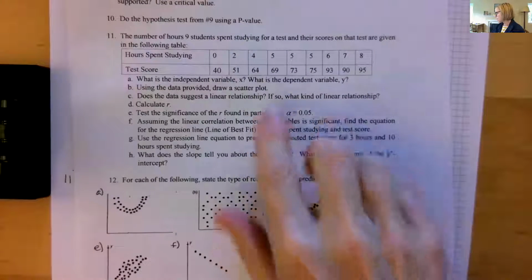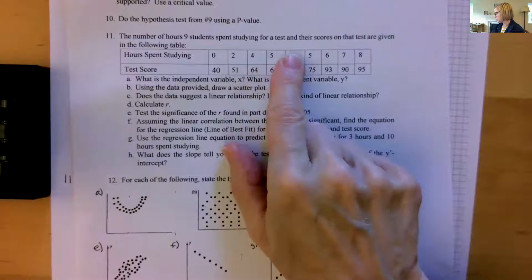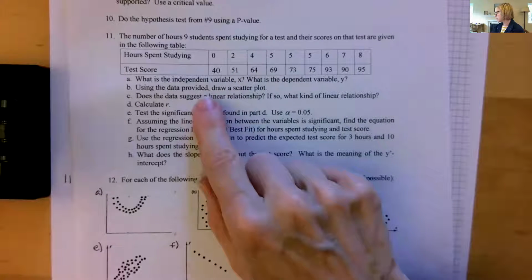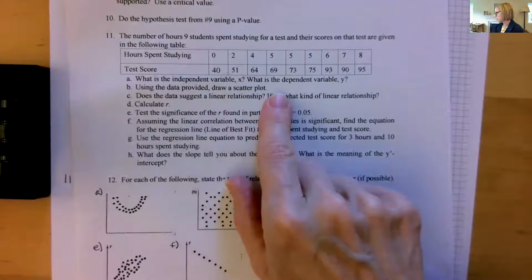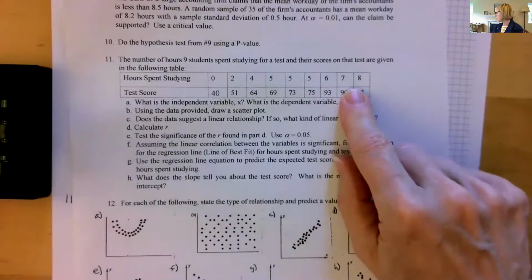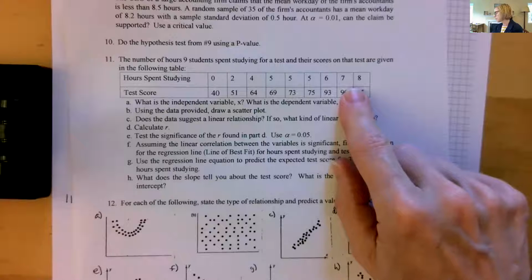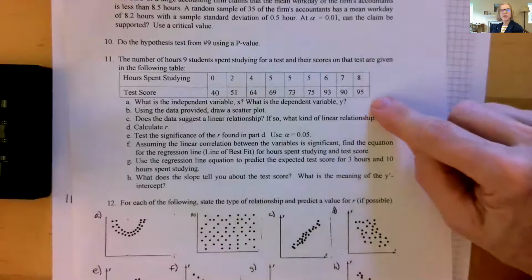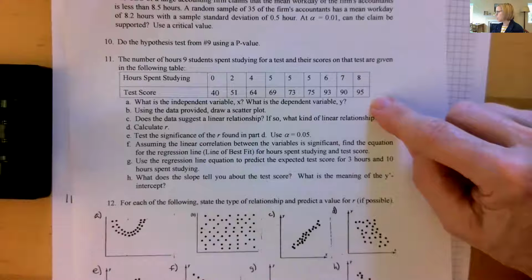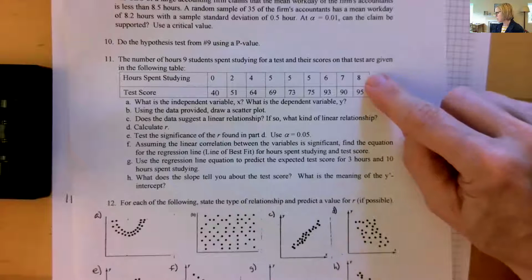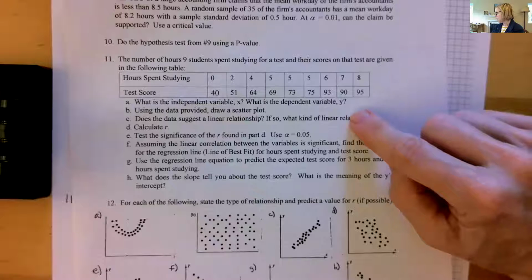So it says the number of hours 9 students spent studying for a test and their scores on that test are given in the following table. Which is the independent variable X and which is the dependent variable Y? The way the problem is worded, the hours spent studying should have an effect on the test score. The test score should be dependent on the hours spent studying. So the X would be hours spent studying and the Y would be the test score.